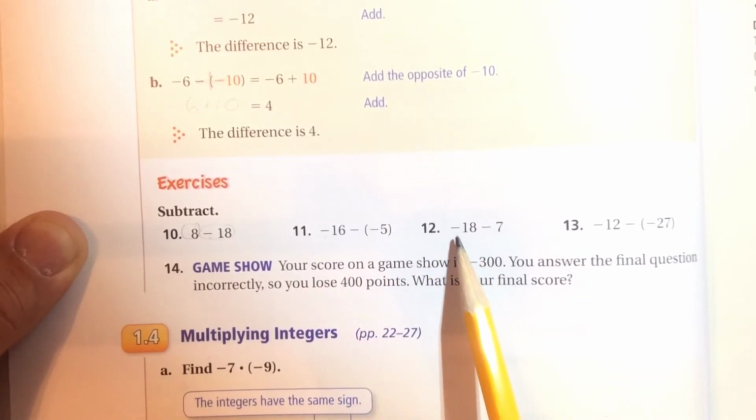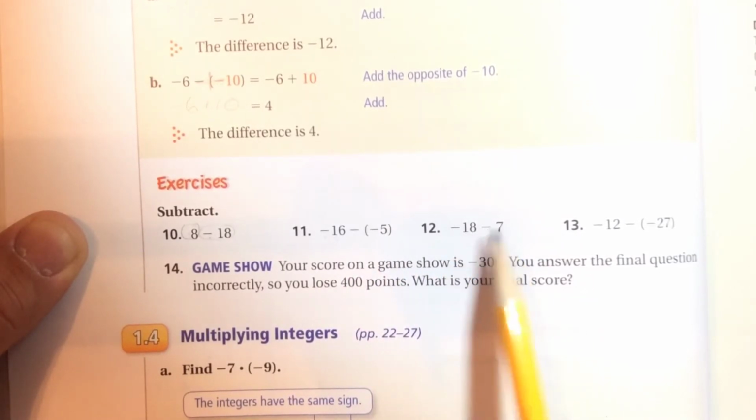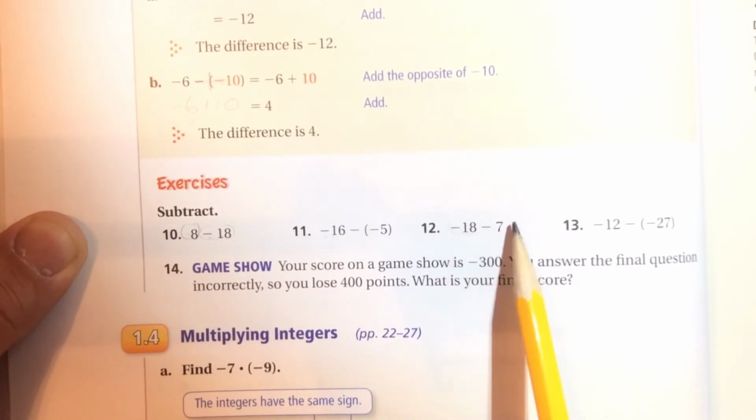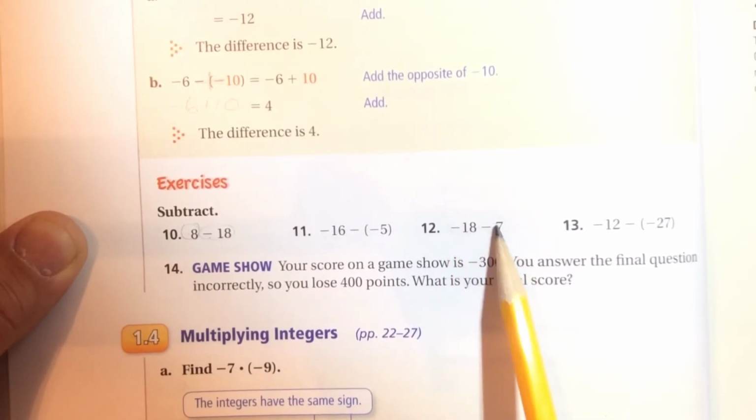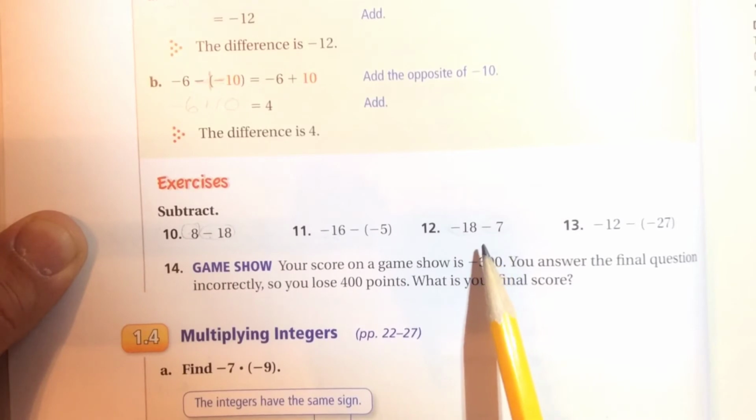Number 12, negative 18 minus 7. Well, we're combining a negative 18 and a negative 7. Same signs, so we add and keep, giving us negative 25.